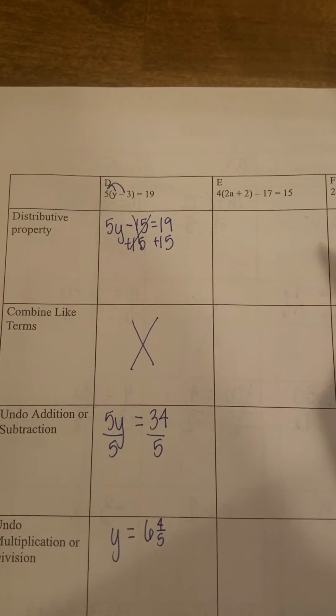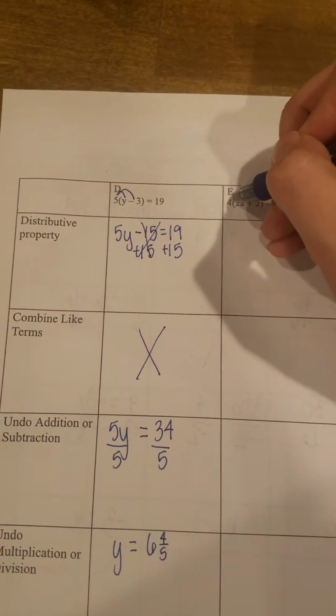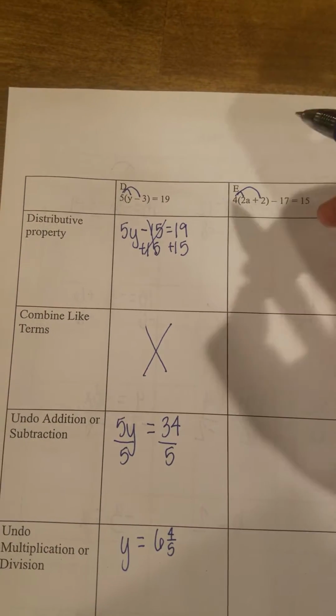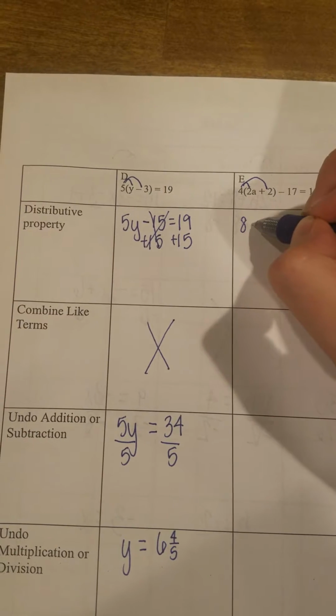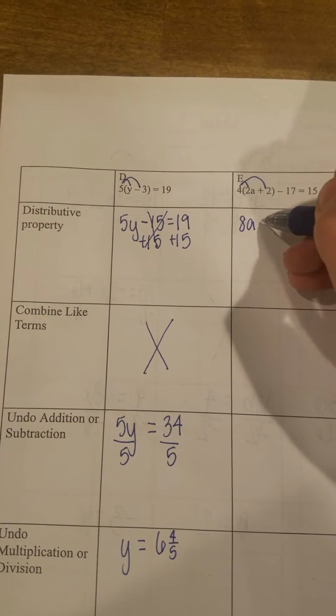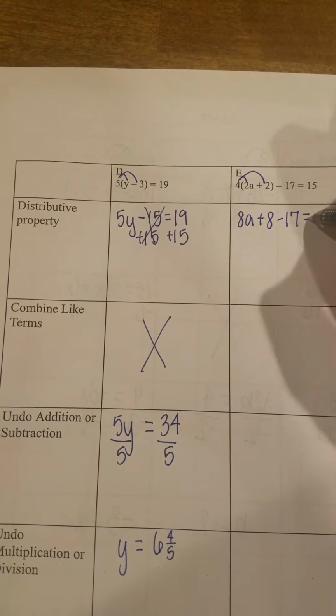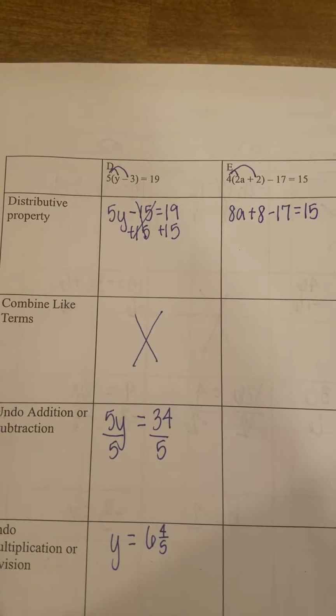Part E, again, we do our distributive property first. So we're going to distribute our 4 to everything in the parentheses. We take 4 times 2a and we get 8a. We do 4 times 2 and we get a positive 8. We bring down our minus 17 and our equals 15.